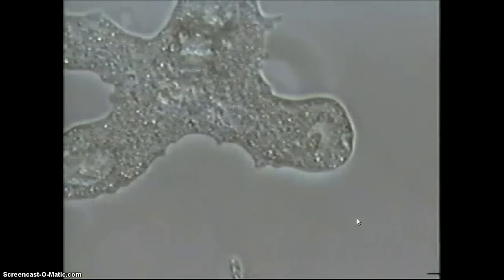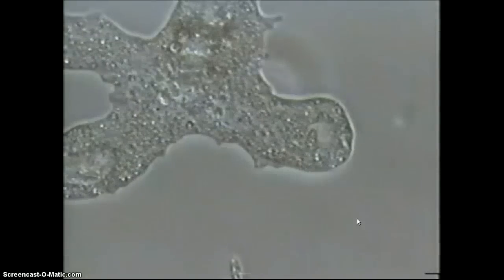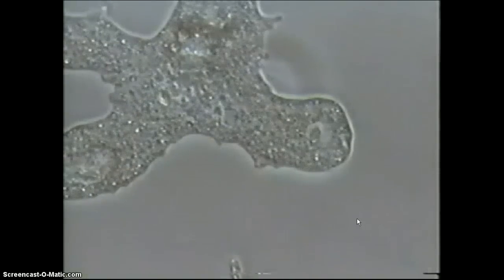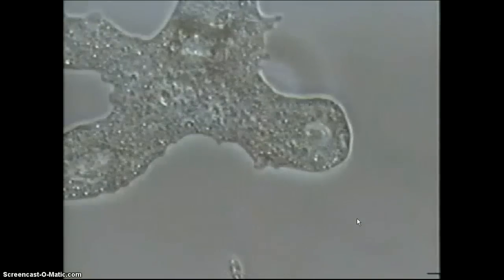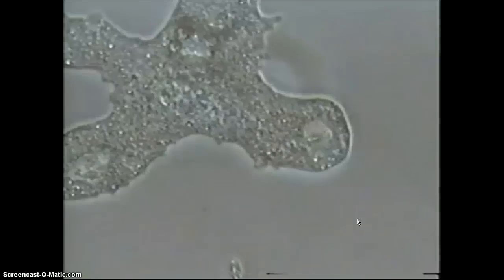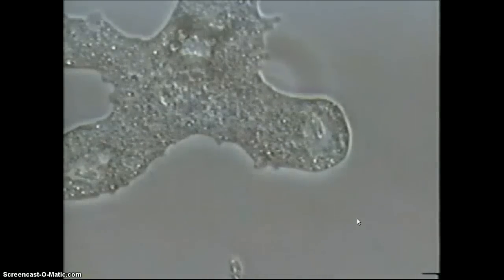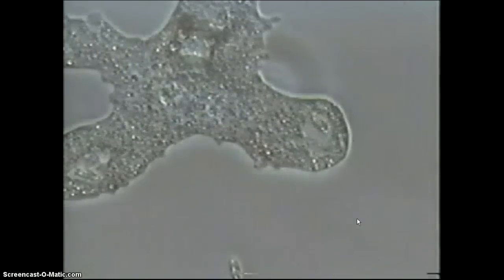Now wait for it. Wait for it. Wait for it. There, do you see it? You see how it's like stuck inside now? That piece of food is swimming inside, because it has been stuck. It has been eaten by endocytosis.